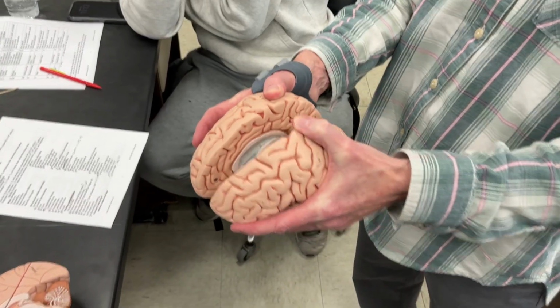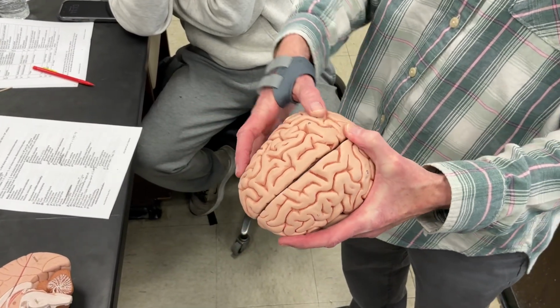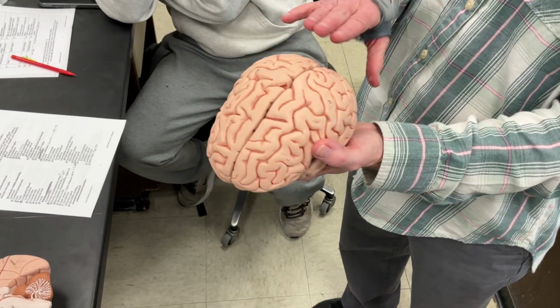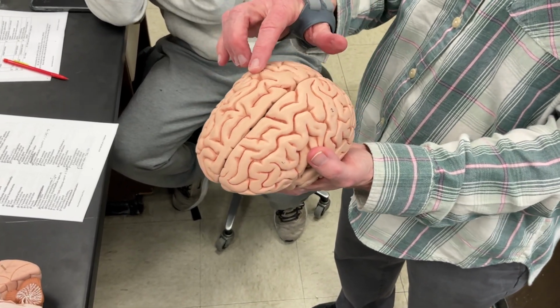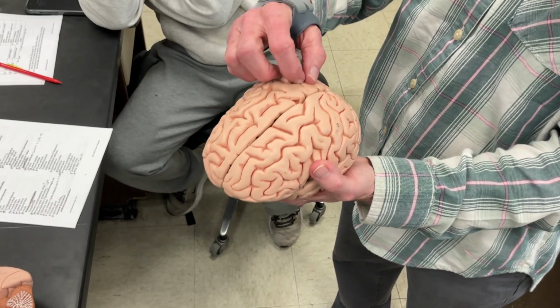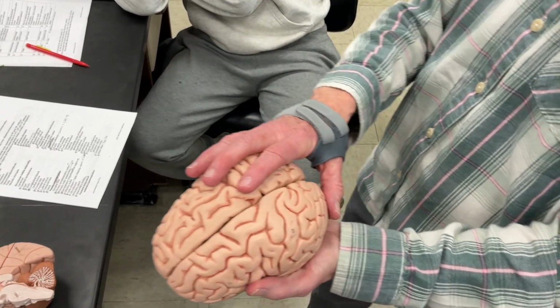The cerebrum has two hemispheres, two sides to it. They're separated by the longitudinal fissure. That's this big fissure down here that separates them. The cerebrum has raised areas, which are the gyrus, and dips, which are the sulcus, and that increases the surface area.